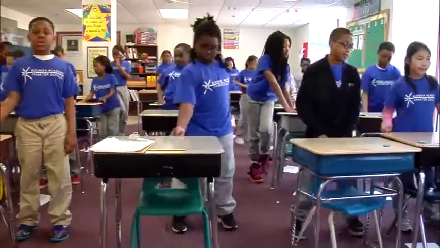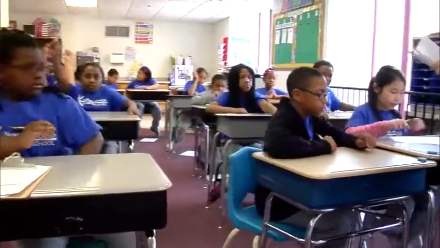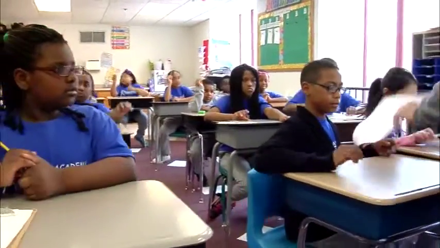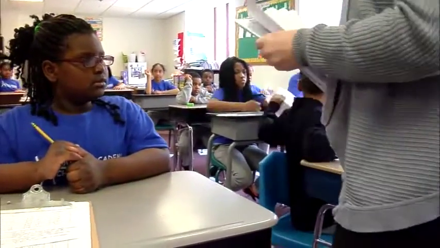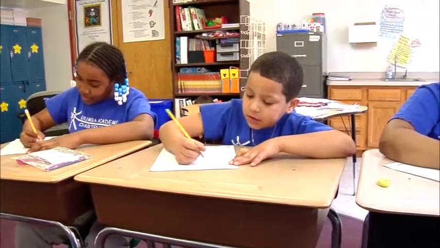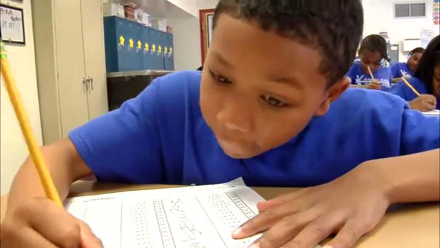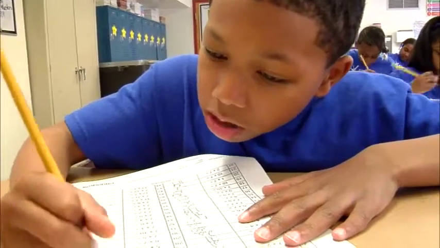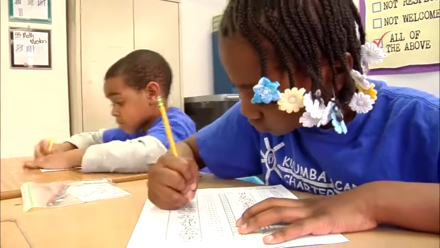Sit for your second sprint. Okay. On your marks. Get set. Go. So we always start with fluency. So we did the number of the day, we did the review of multiplication, and we did sprints.